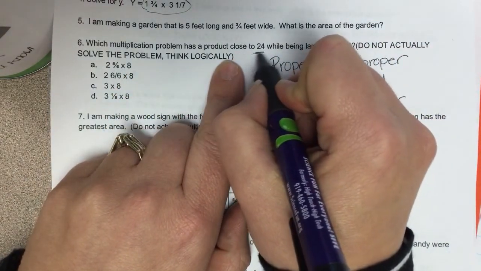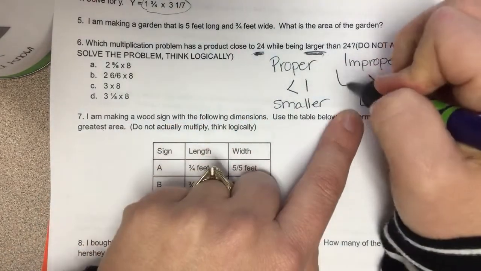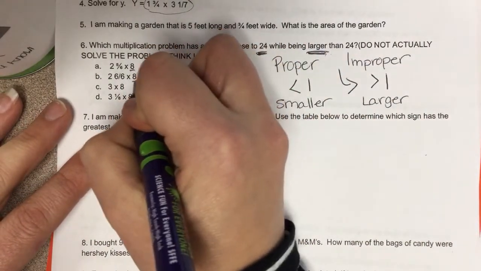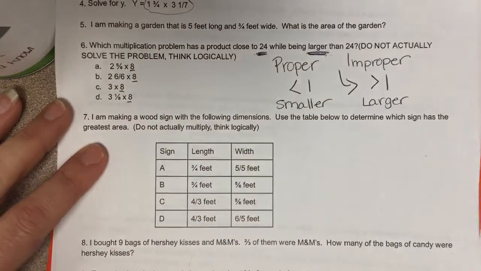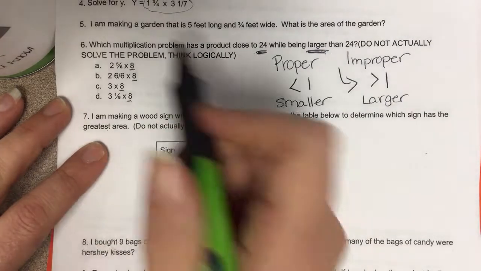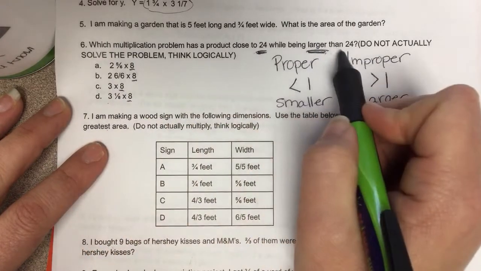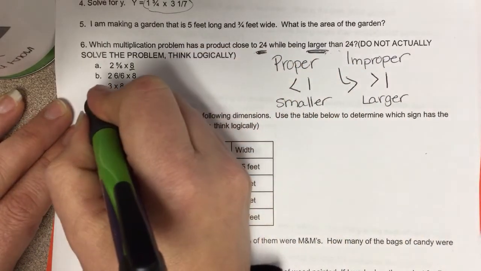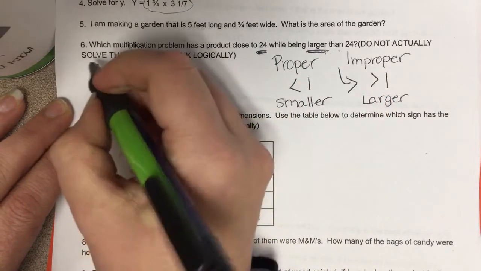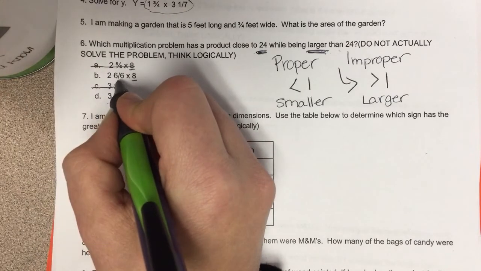I need it to be close to 24, but be larger. So I need it to get larger. I notice that 8 is the same in every problem. So I'm looking for something. 8 times 3 is 24, but I'm looking for something that's larger. It has to be larger than 24. Well, this is exactly 24. This is smaller than 3. And this is 2 wholes, 6, 6.